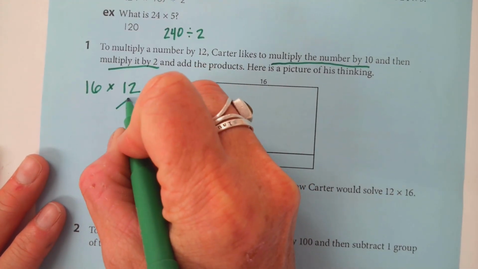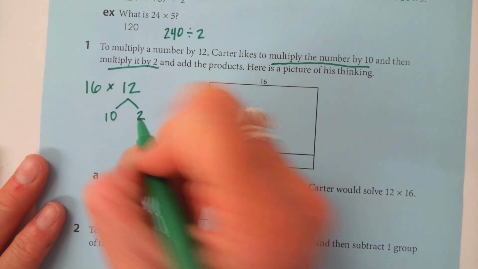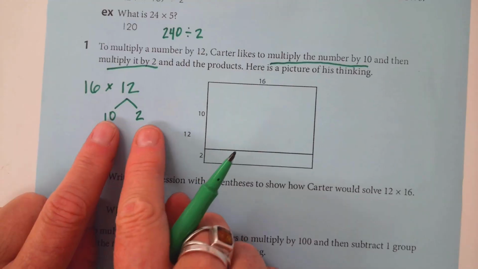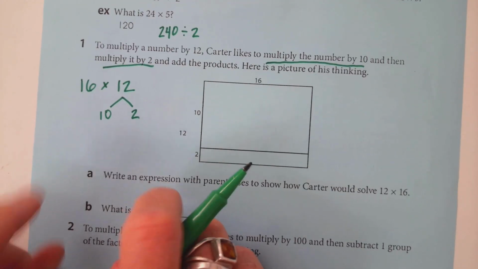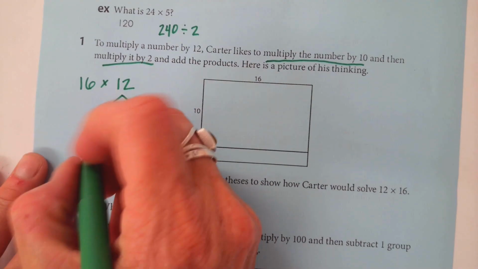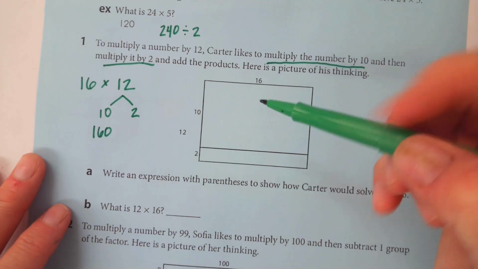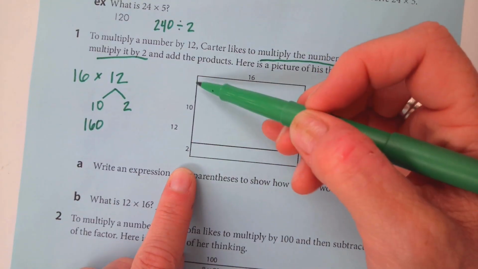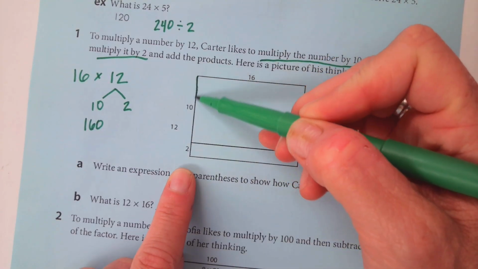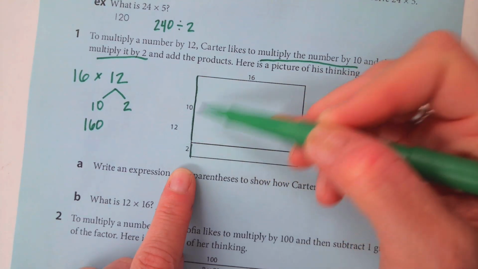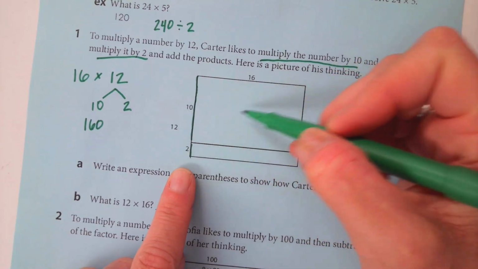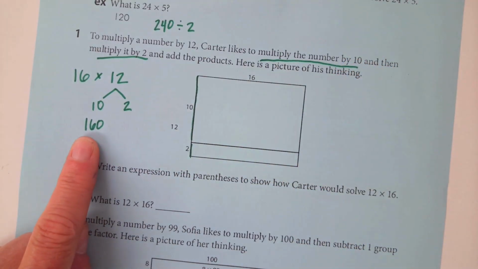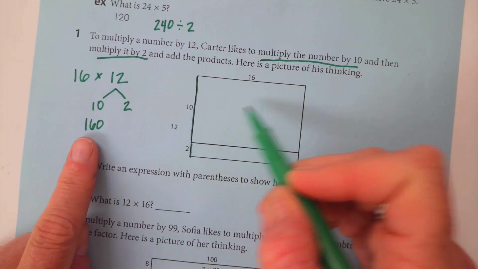I take that 12, I break it apart into a 10 and a 2. Then I can multiply 16 by each of my partial factors here. So 16 times 10 is 160. And here I see that on my area model. So here you see 16 times 10 plus 2. That's our 12. And we can fill this in. 16 times 10 would be 160. So that's the same as I had over here. So fill in that partial product.